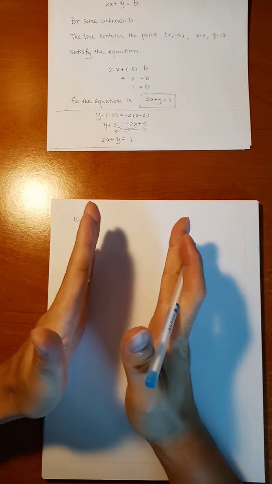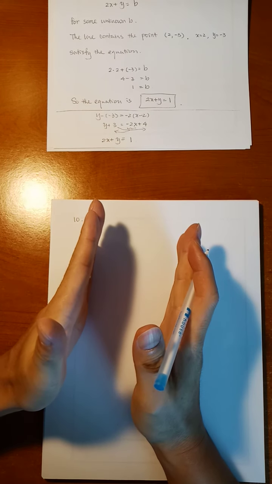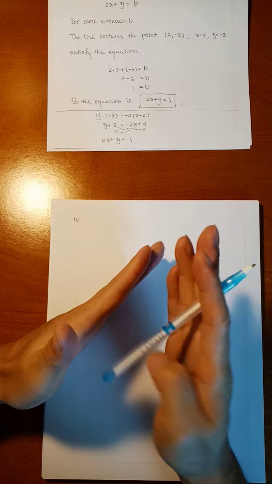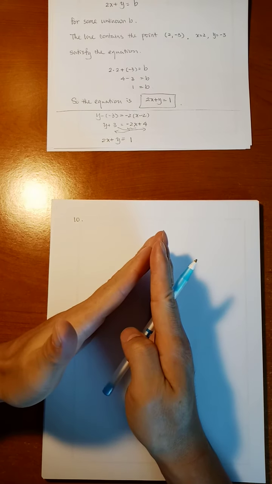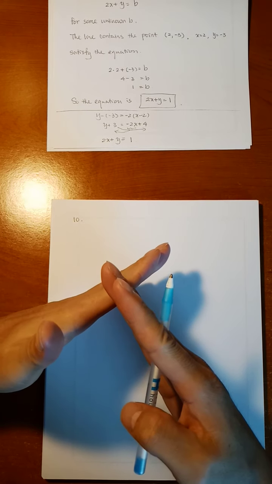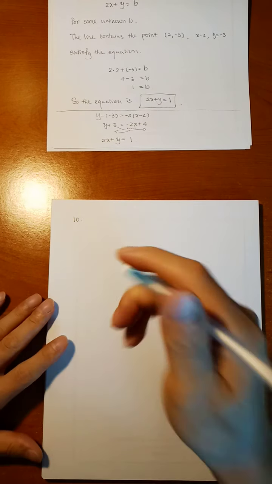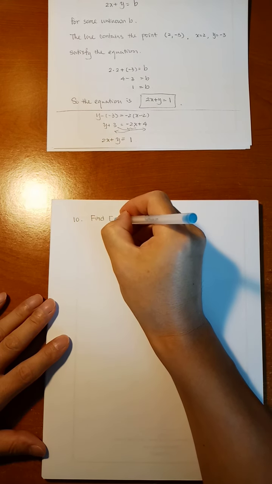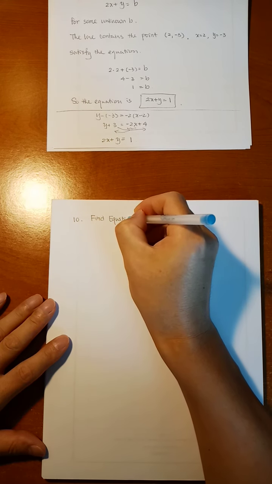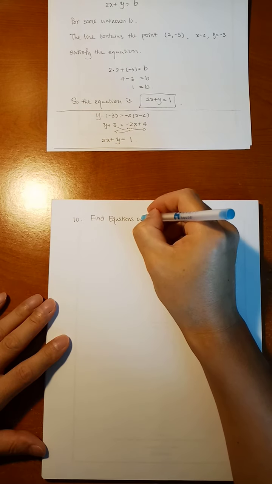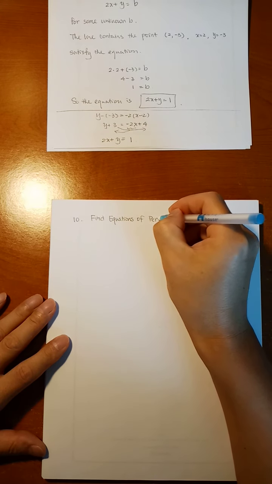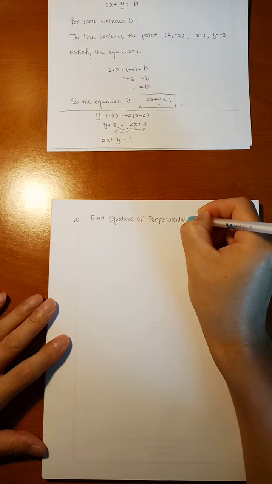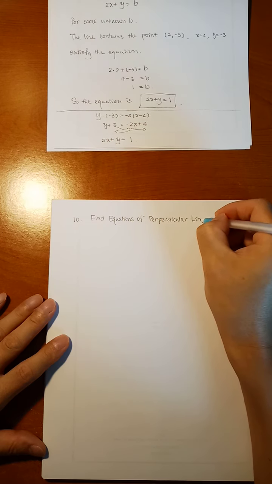Parallel lines: two lines either never intersect or they will intersect. In the case of intersection, there's a special position called the perpendicular condition. Find equations of perpendicular lines.